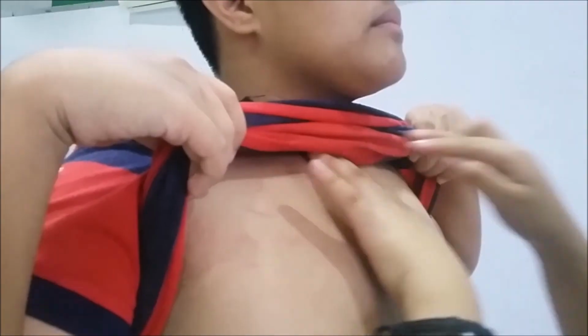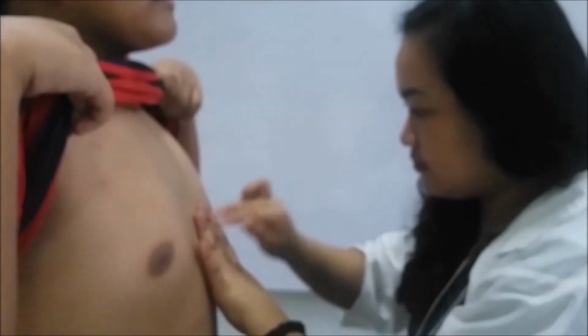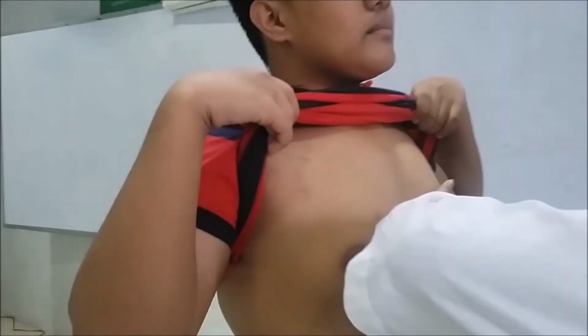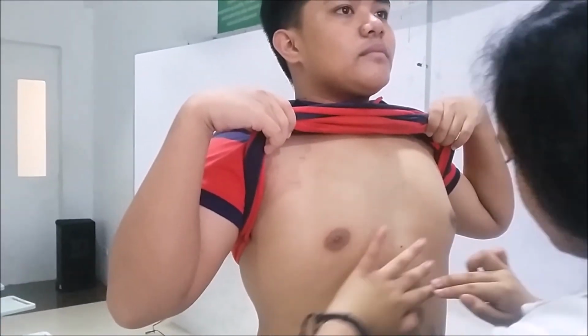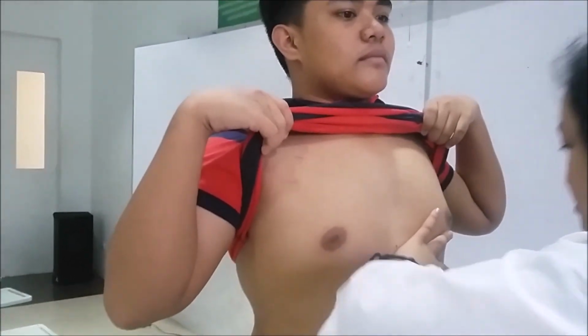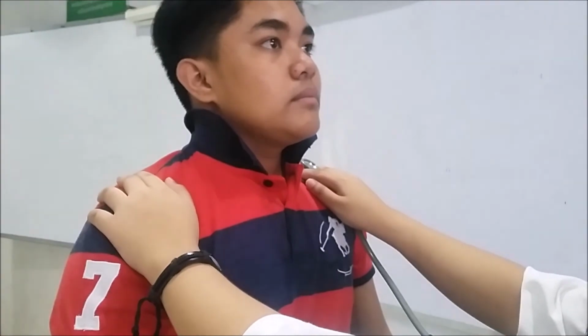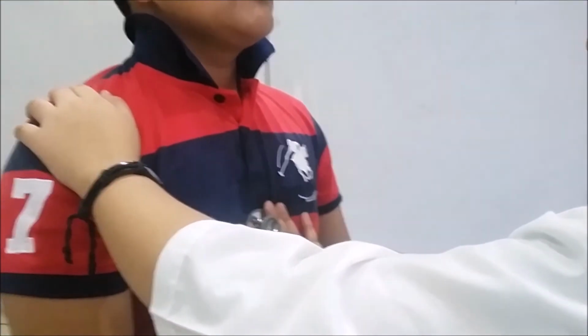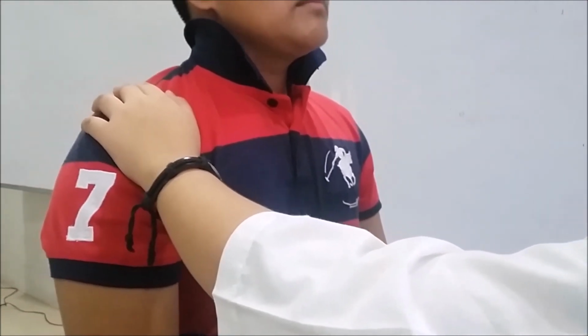Next, perform percussion over the lungs. Using a systematic approach, start just above the clavicle and percuss in the intercostal spaces from side to side. Percussion should produce a low resonance sound. Then, auscultate over the patient's lungs with the diaphragm of the stethoscope in the same pattern you used for percussion. At each location, listen for one complete respiration.